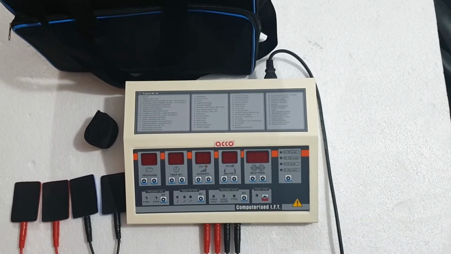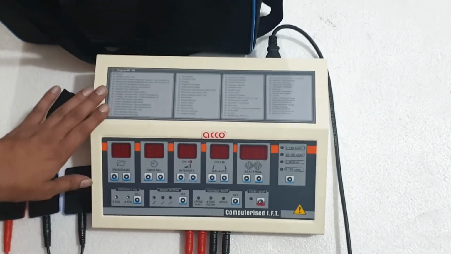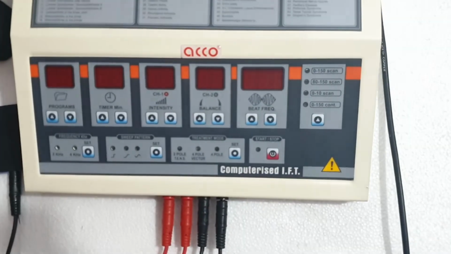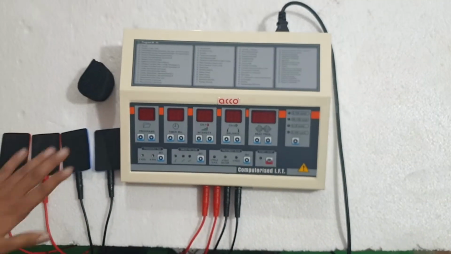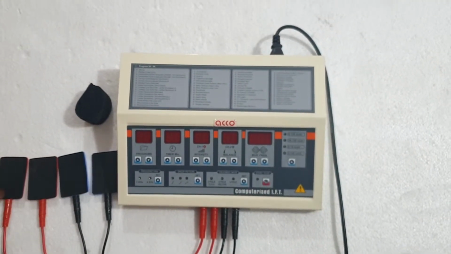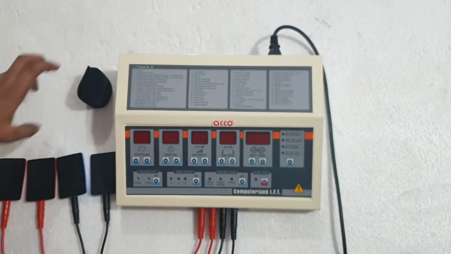Today we will show you the demo of Acco computerized IFT. It comes with the complete accessories: bag, 4 wires, 4 pads and a strap.